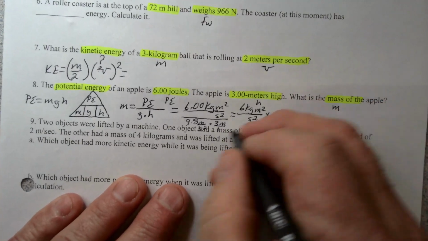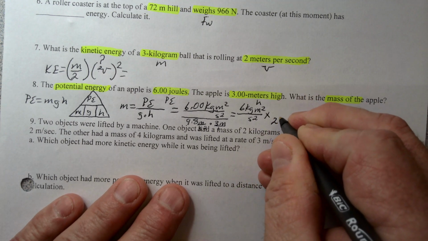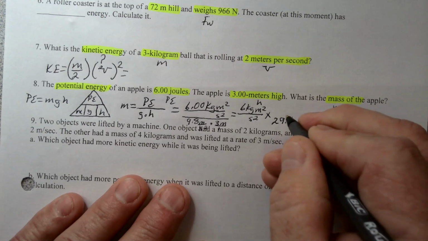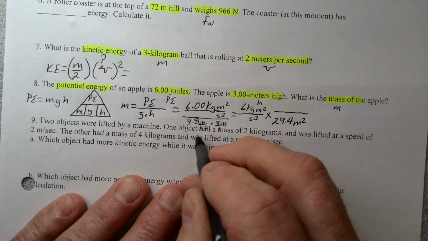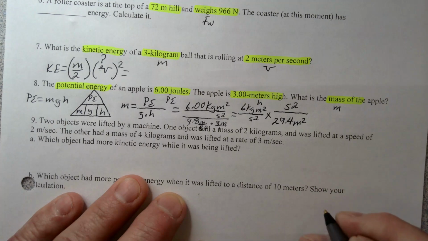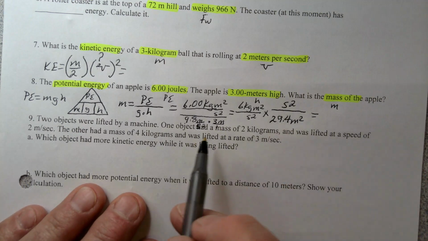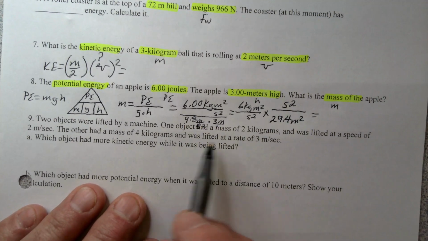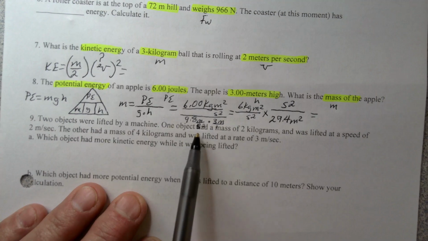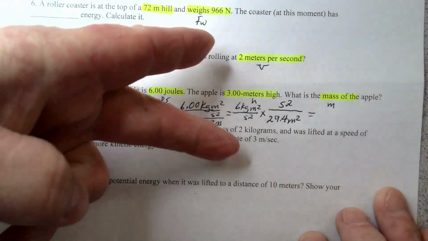So we would have 29.4, and that 29.4 is going to be on the bottom, 29.4, and it's going to be meters squared. And then on the top part is an S squared, which is here, like that. Now that's me flipping it over. So I did the reciprocal of this. 9.8 times 3 gives me 29.4 meters squared divided by seconds squared. And so all I did was just take that and flip it over.